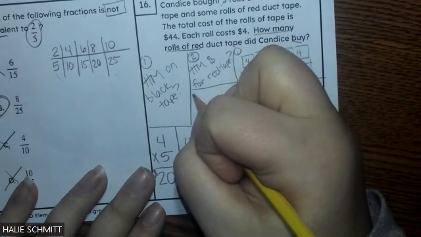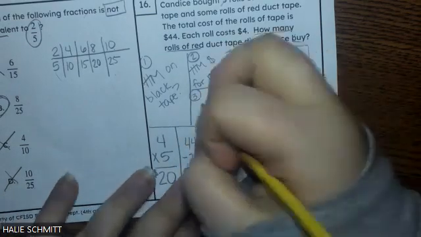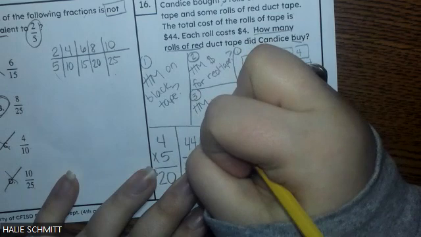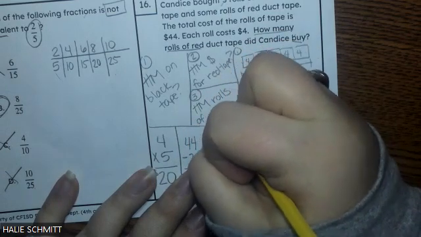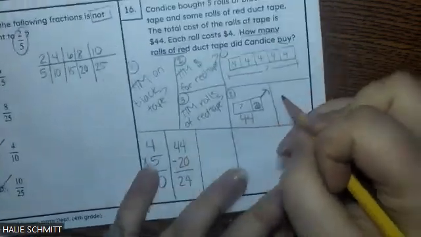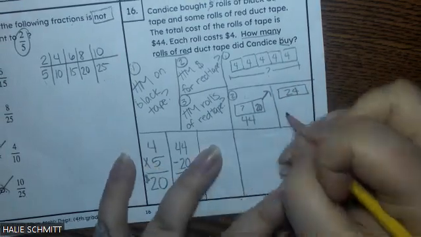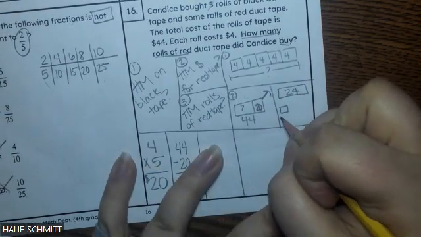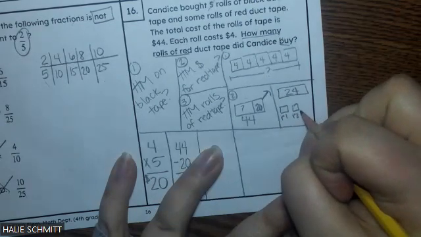So, third step, how many rolls of red tape can I get? Okay, so I have $24, right? And each red tape, red 1, red 2, dot, dot, dot.